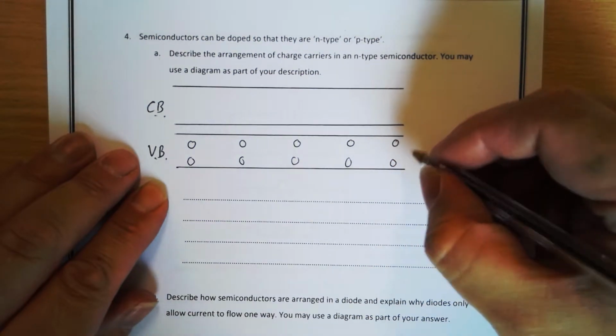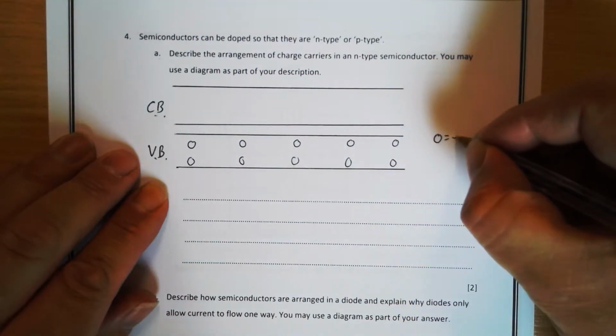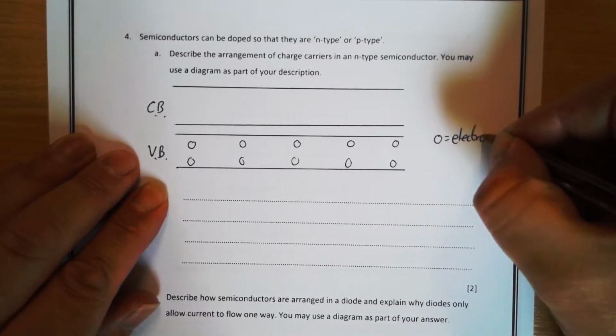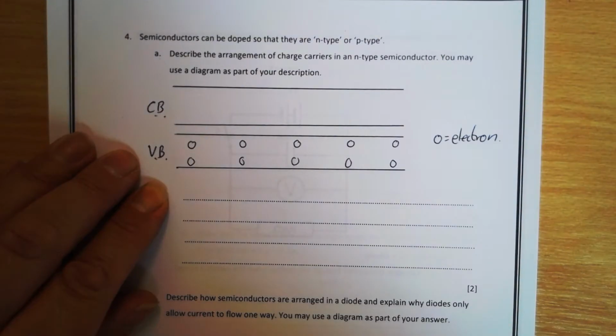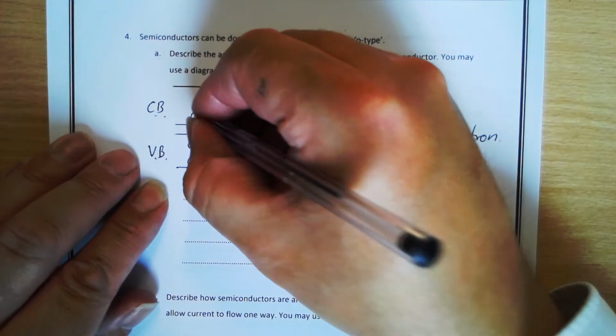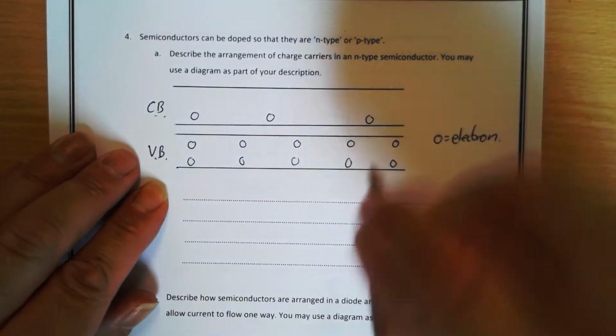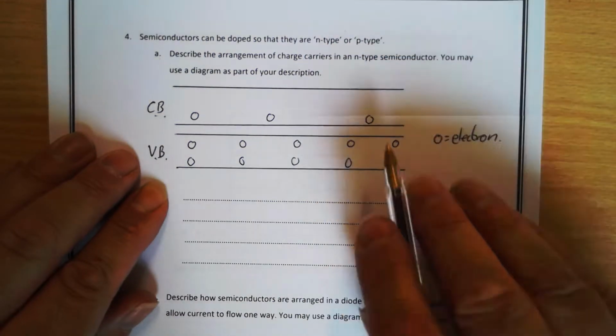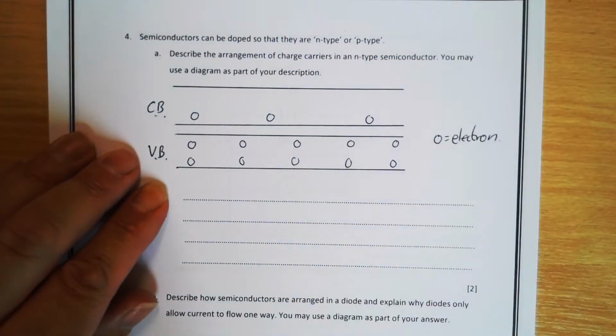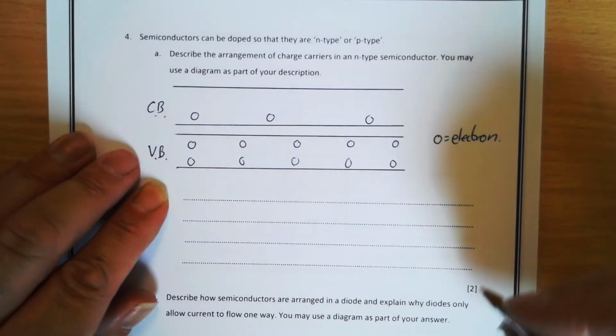So these are, that circle is an electron. And what happens in an N-type is you'll have a few extra electrons, which, because the valence band is full, have to be in the conduction band, which means that they're free electrons or delocalized, and they can flow.